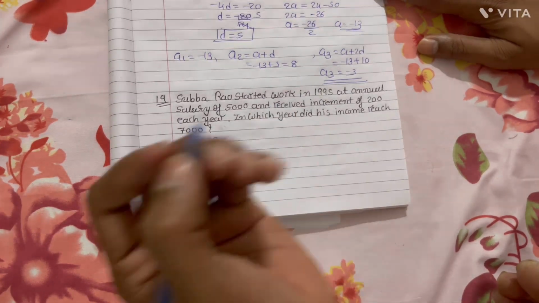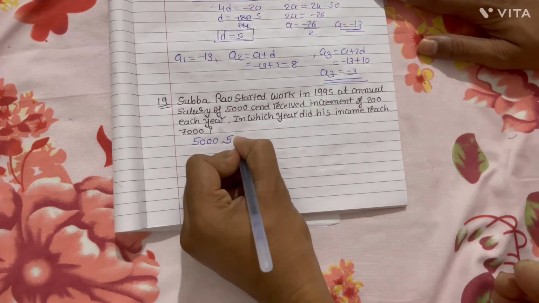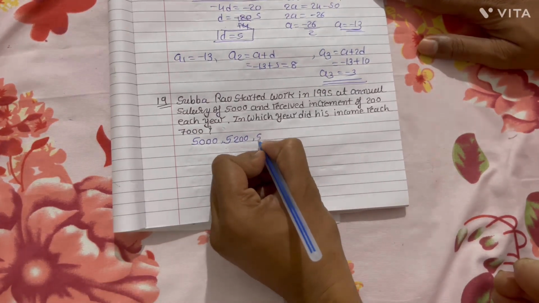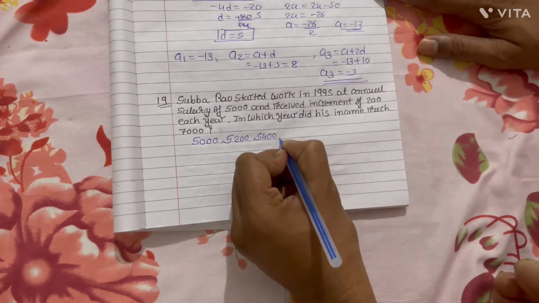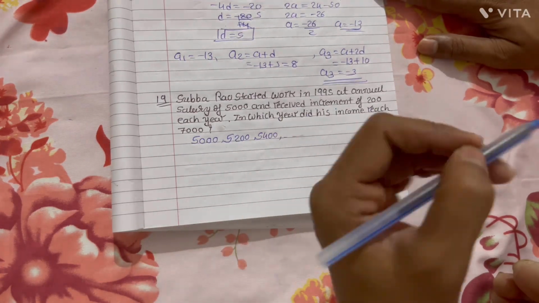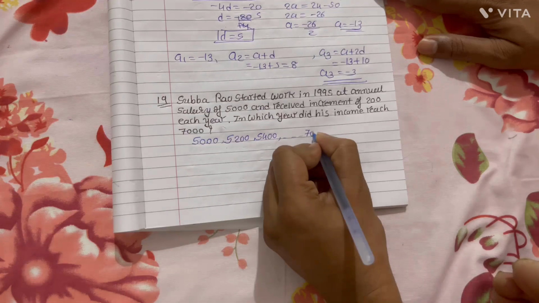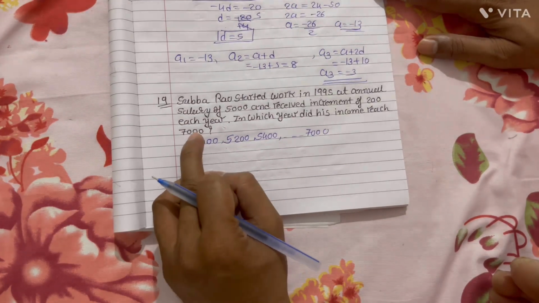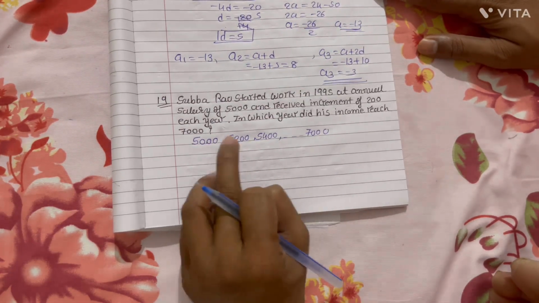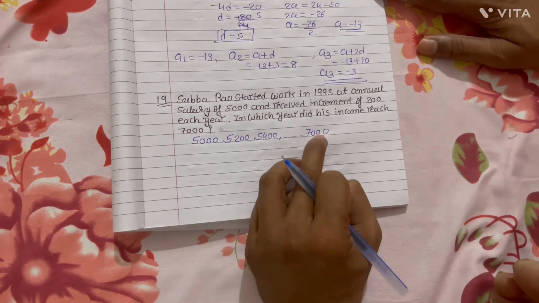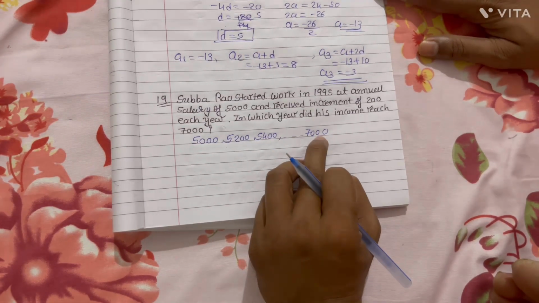Second year he receives salary 5,200. Third year he receives salary 5,400. Okay, so we have to find when his salary becomes 7,000. So our series looks like this: 5,000, 5,200, 5,400. Okay, and the last term is 7,000.